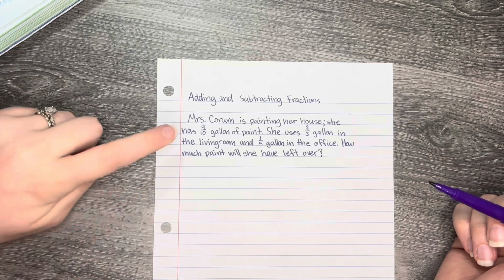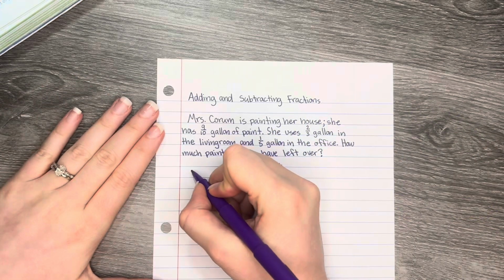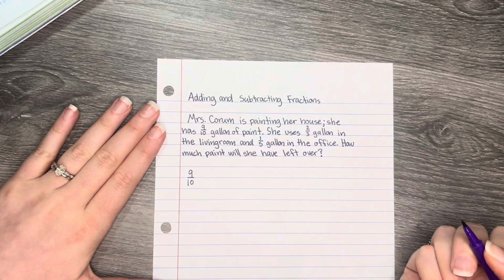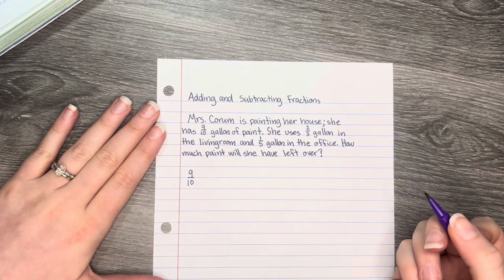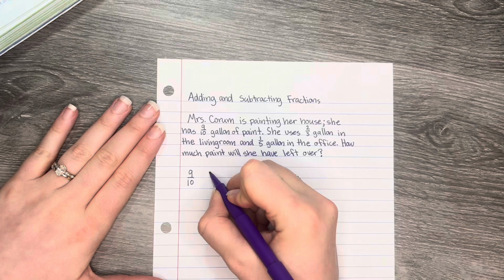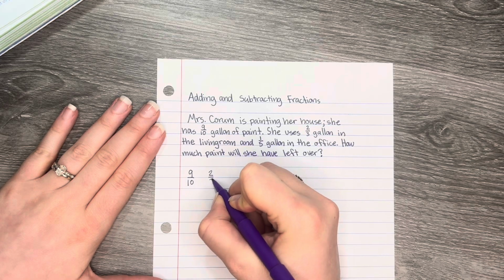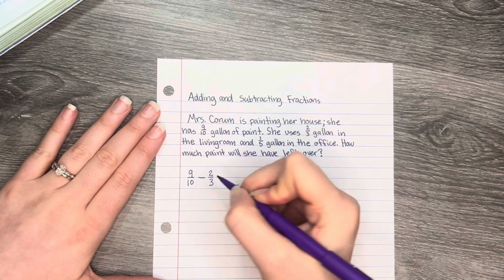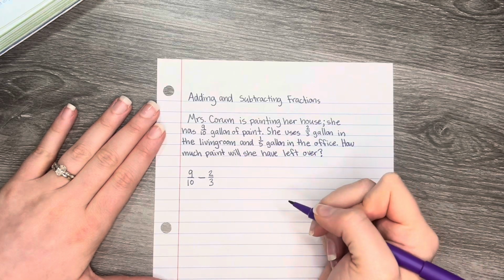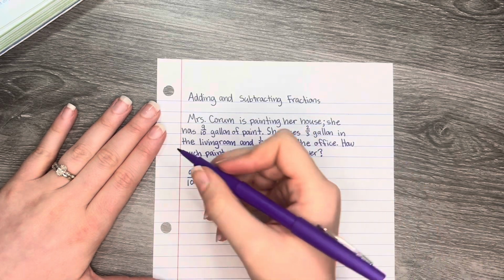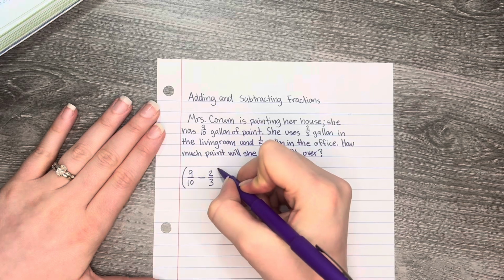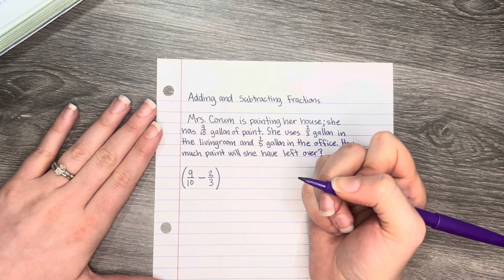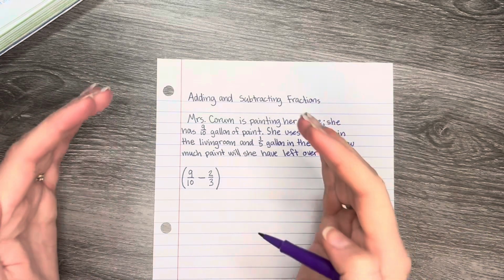Thinking about this total, I have a total of 9/10 of a gallon of paint, and I use 2/3 gallon of this paint. That means that I'm going to subtract it. I'm going to use it. It's going to go away. This is what I do first. Let's say I paint the living room first. I'm going to put that in parentheses because parentheses mean do this first.